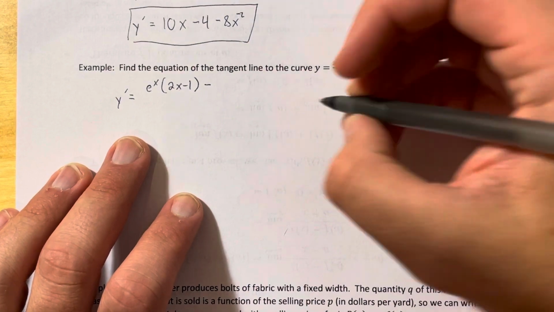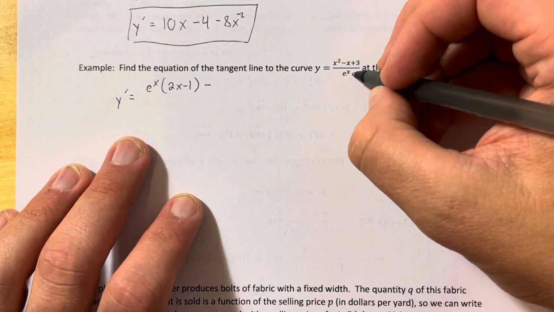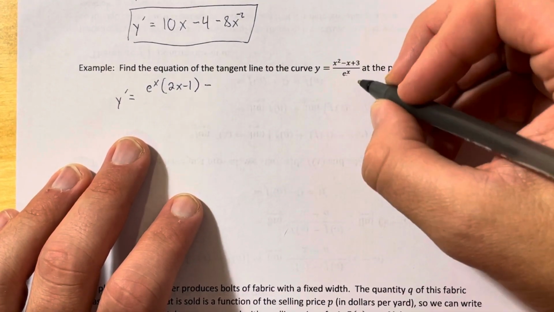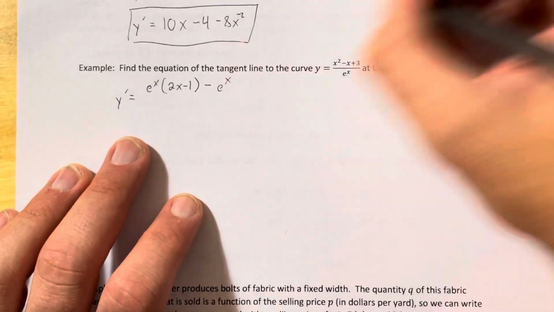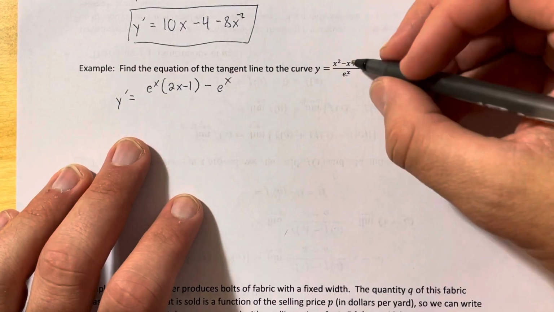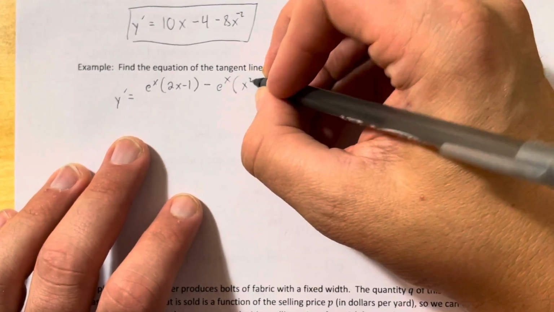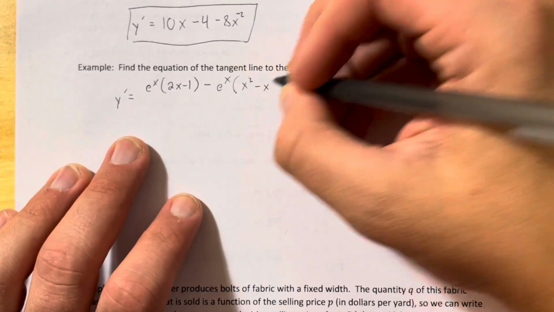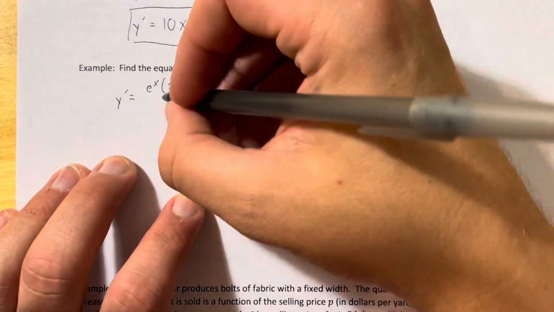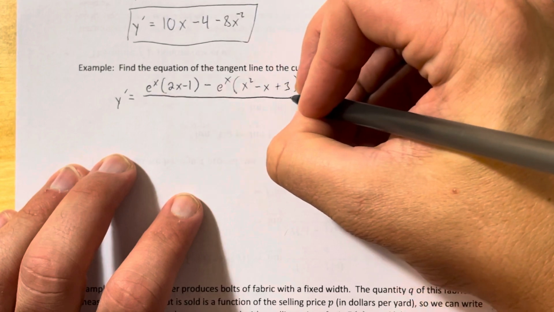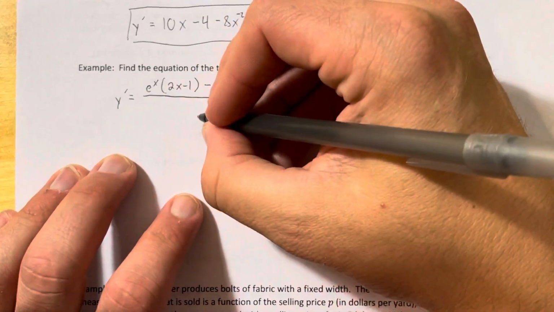So I'm going to put u prime first. The derivative of, u v prime. So the derivative of v, my denominator, is e to the x. Remember, e to the x is its own derivative, times my numerator, which is x squared minus x plus 3, all over e to the x squared.